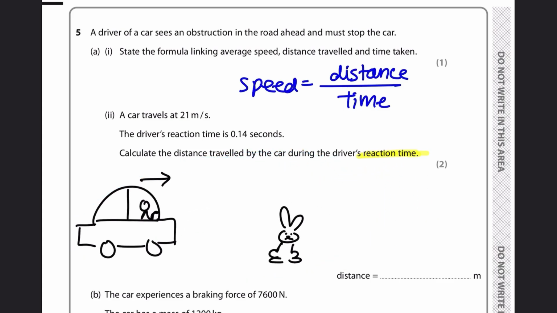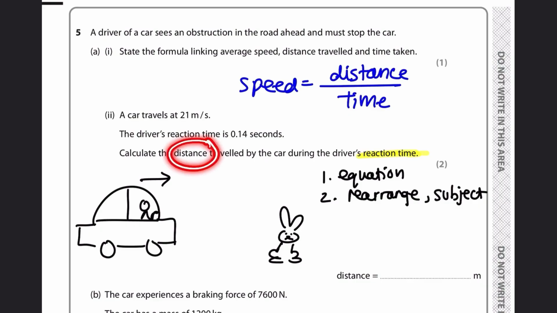You must do the following. You write the equation, and then you rearrange, which means that you have to write the correct subject. In this case, they want you to find distance. So your distance needs to be the subject. So you have to rearrange. That's what I mean by rearrange.